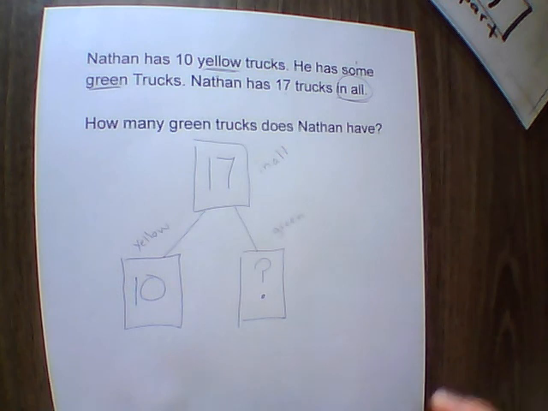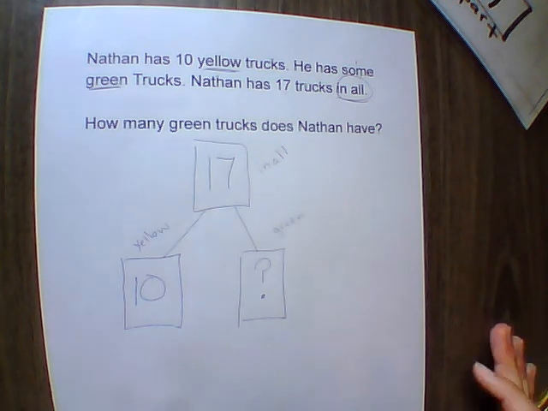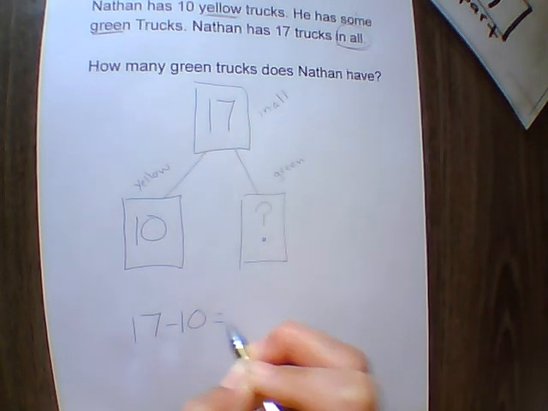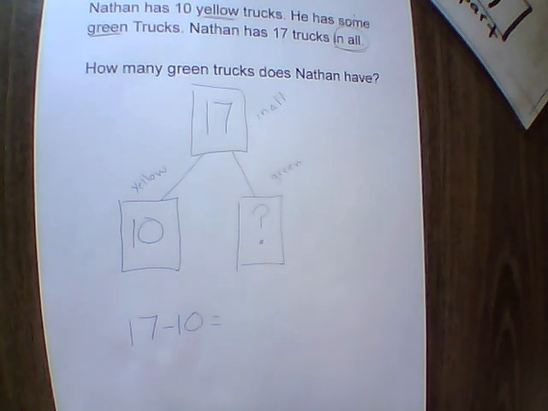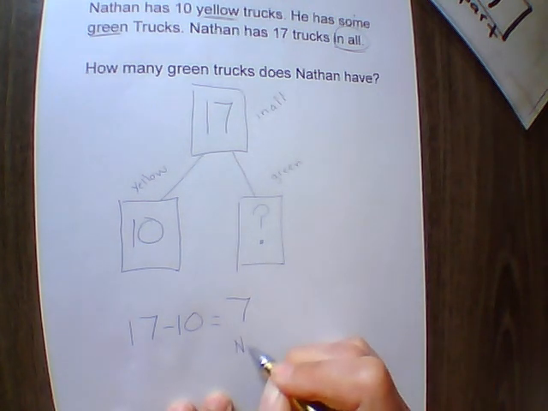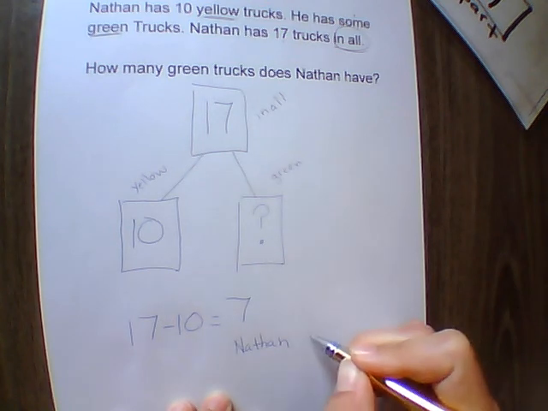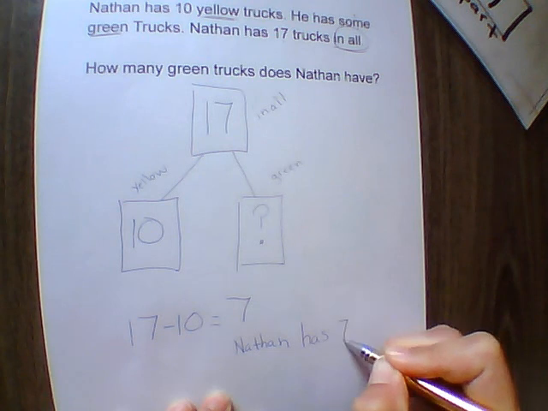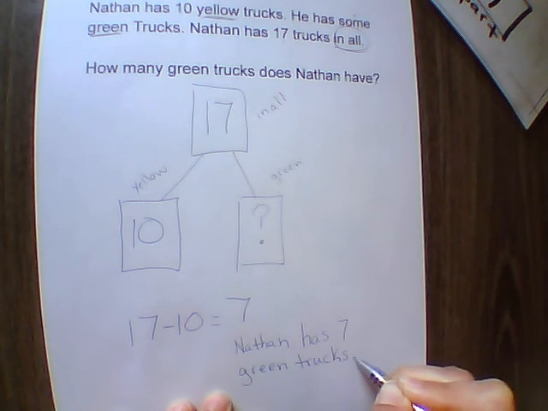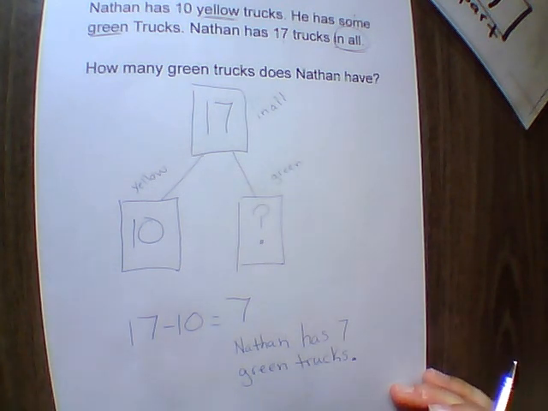All right, so from using this, now I have an idea of how I'm going to start my equation. So 17 minus 10. So if you have not done that yet, solve that now. Go. All right, so we have 7. 17 minus 10 equals 7, but we're not done. Nathan has 7 green trucks. And our period. All right, that is all for today's word problems.